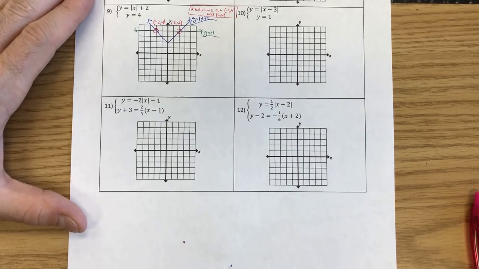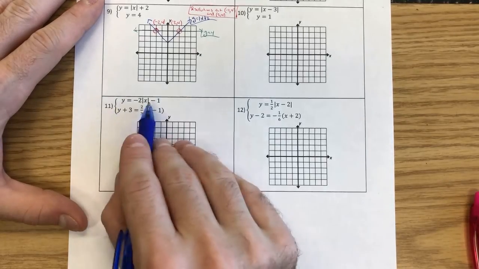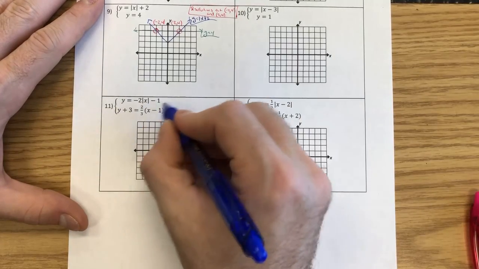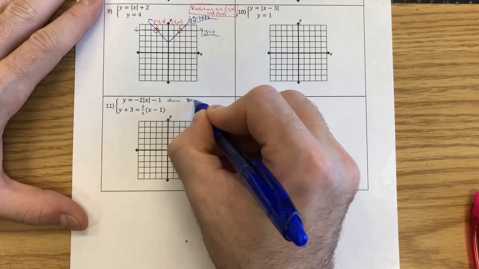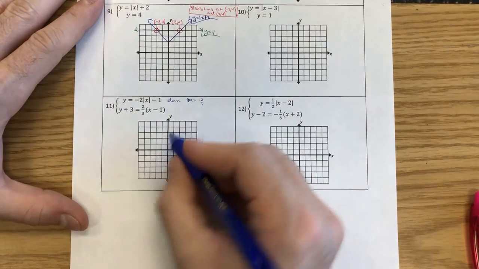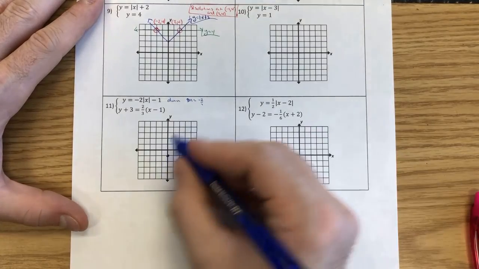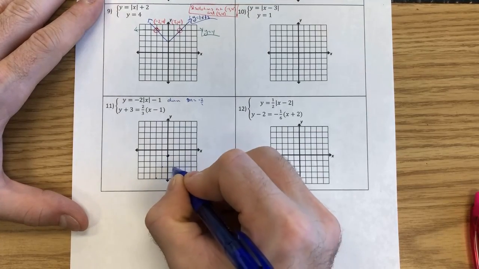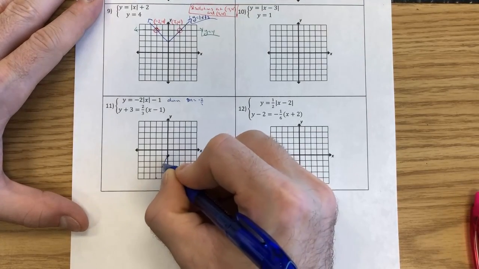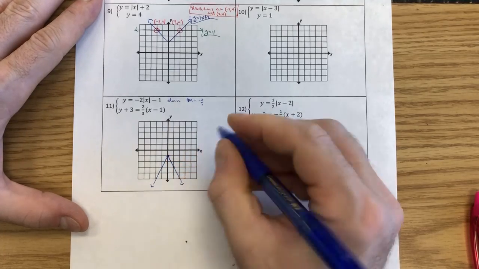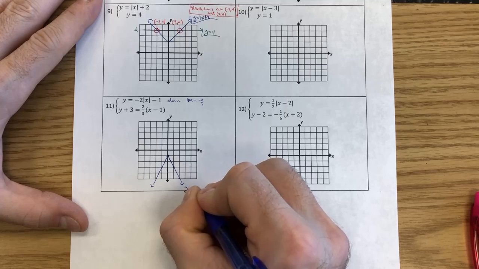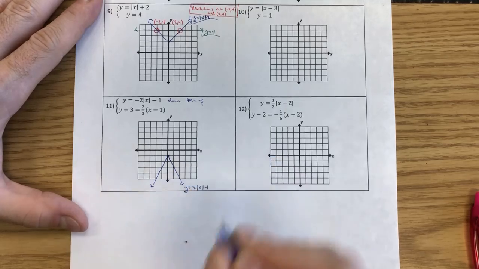Okay, so let's see what you got. This one is an absolute value that's moved down and has a slope of -2/1. So I have something right there. I have a slope of down 2/1. So y equals -2, absolute value of x minus 1.